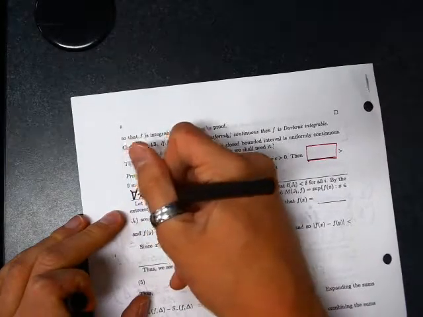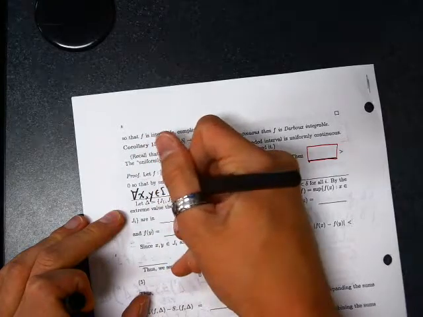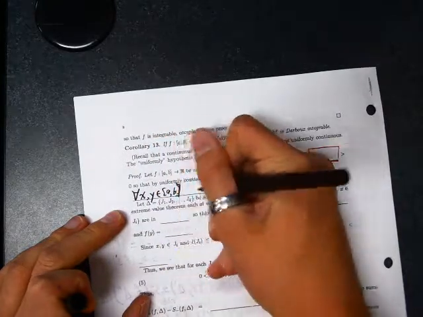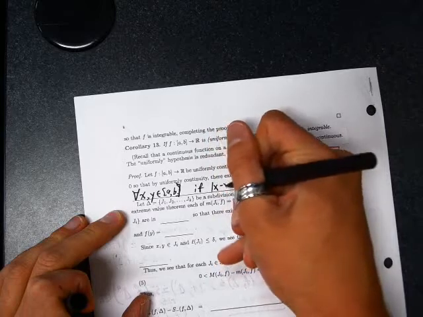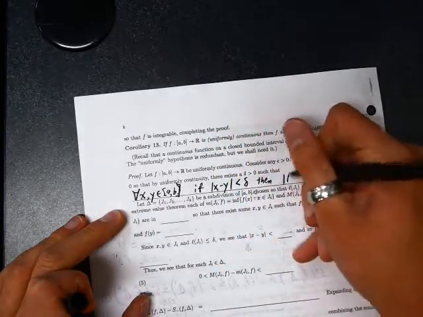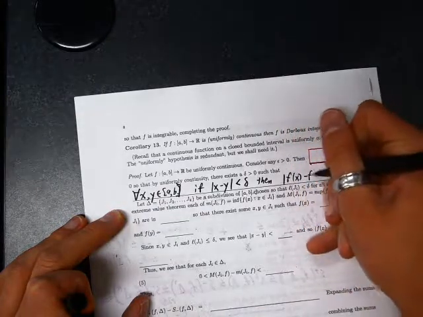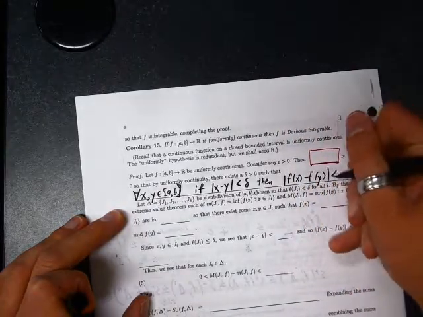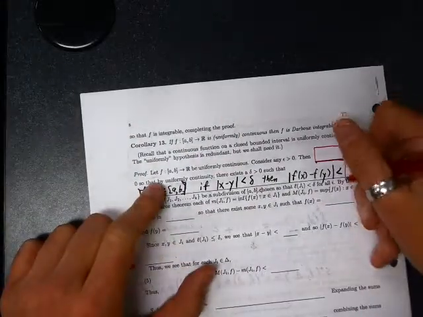Since this function is uniformly continuous, and we've picked a positive number in that red box, it follows that there exists a delta bigger than 0 such that for all x and y in the interval from a to b, if the absolute value of x minus y is less than delta, then the absolute value of f of x minus f of y is less than whatever we figure out should go in this red box.